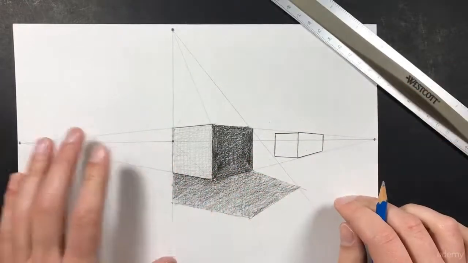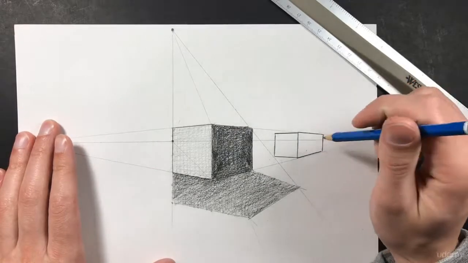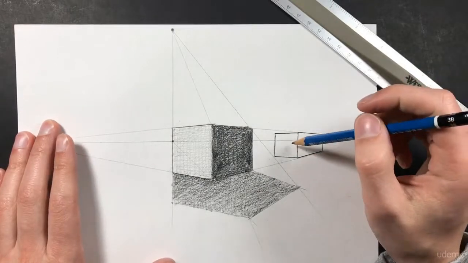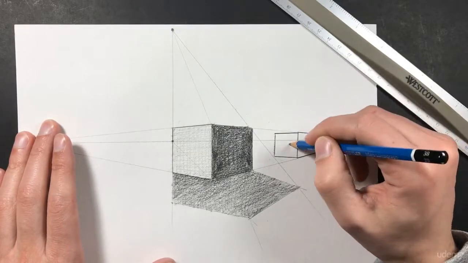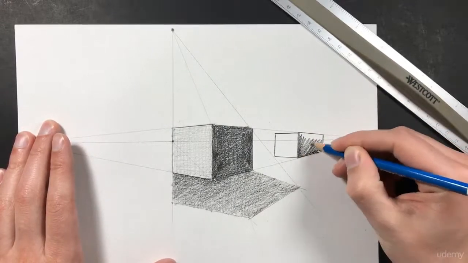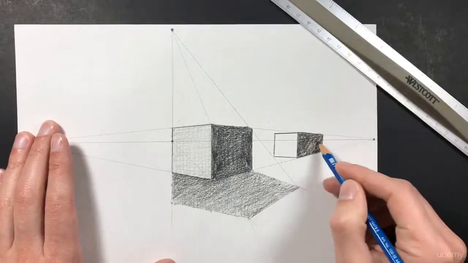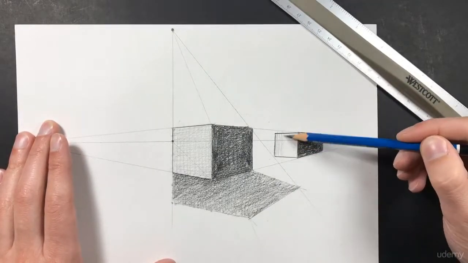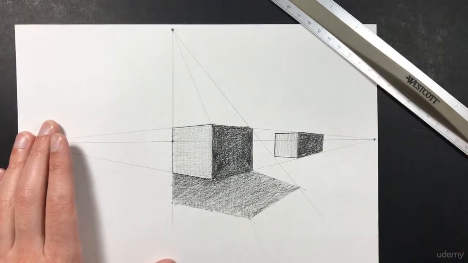All right, perfect. So now what we need to do is we need to decide where our highlights and shadows are going to be. So in this case, we're not really going to see our highlight, but we will see our core shadow and our midtone. So let's go ahead and fill those in. All right, great. Now let's go ahead and add in our cast shadow.